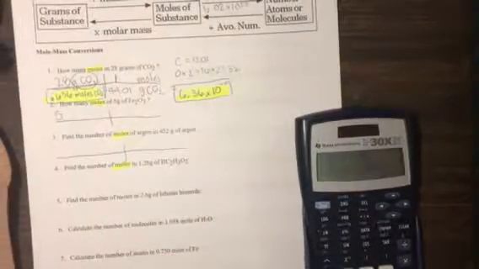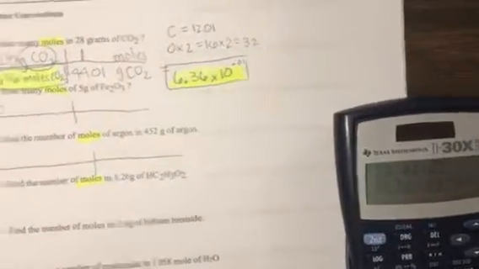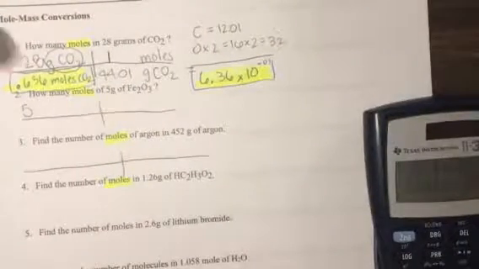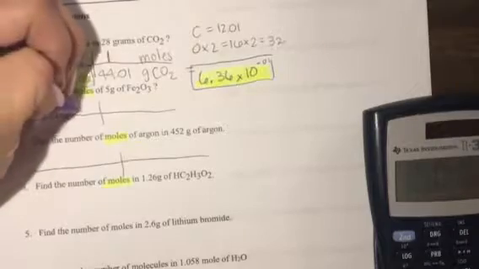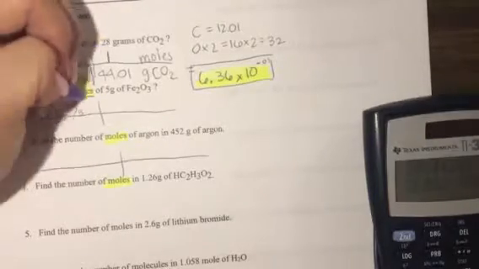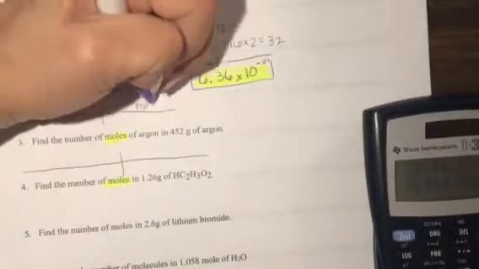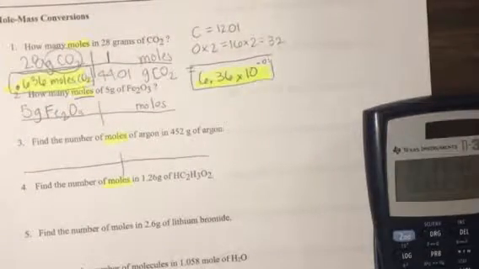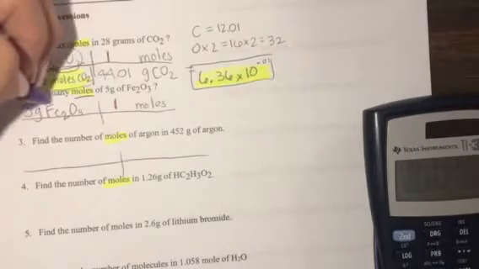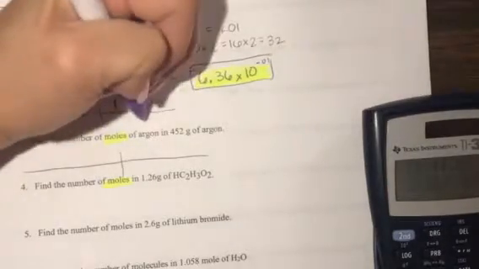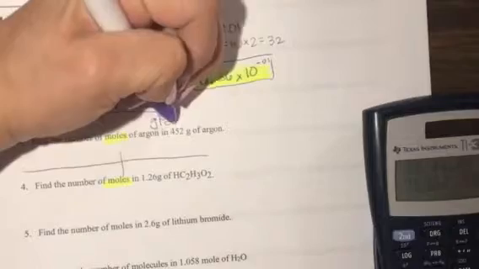I start off with 5 grams of Fe2O3. I want moles. It says how many moles. I put moles on this side because that's what I'm looking for. Anytime there's moles, you just write the number 1. Because this is grams of Fe2O3, this has to be grams of Fe2O3.